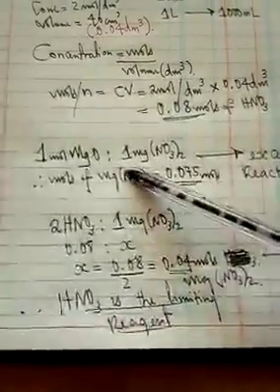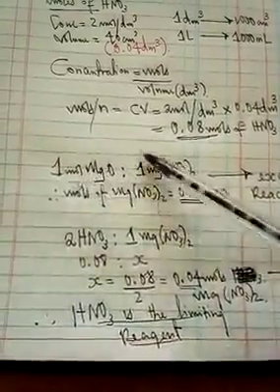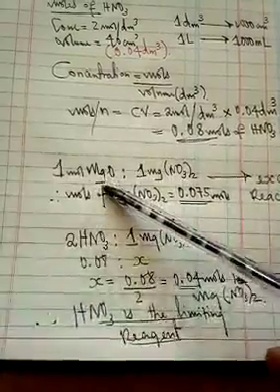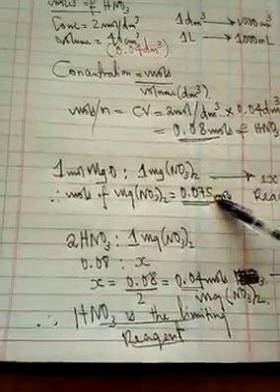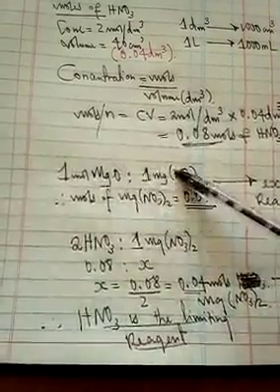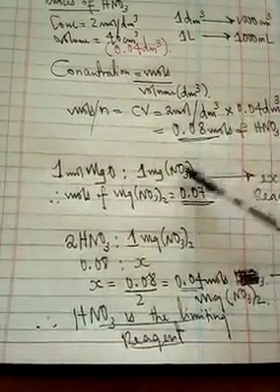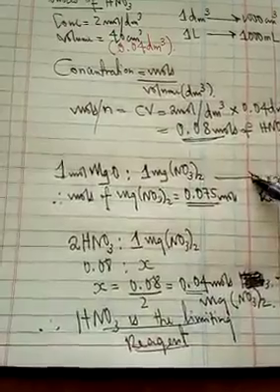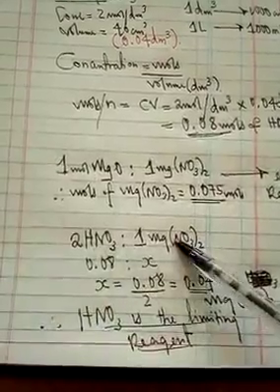This is what we started doing. The mole ratio is important. We use the mole ratio between magnesium oxide and magnesium nitrate to find the number of moles of the magnesium nitrate. It was 1:1, implying that the number of moles of magnesium oxide and magnesium nitrate are the same. The mole ratio, however, between the nitric acid and the magnesium nitrate was 2 to 1.